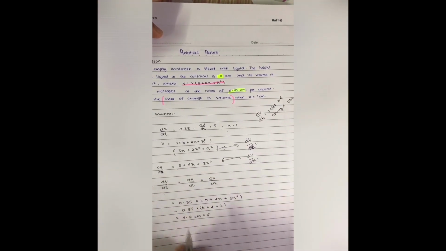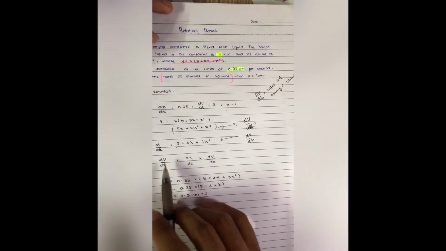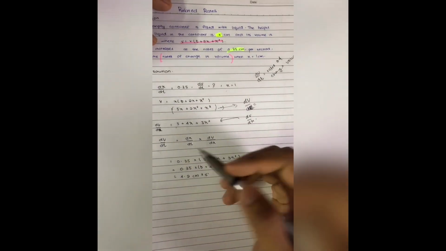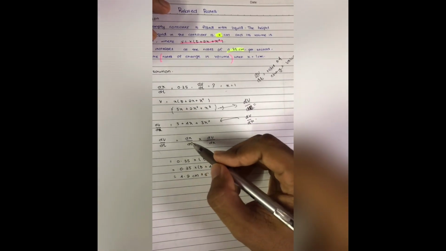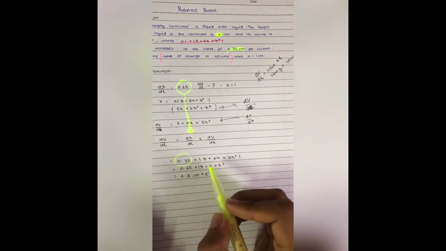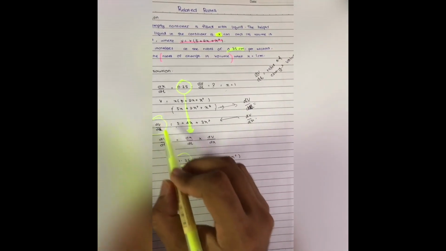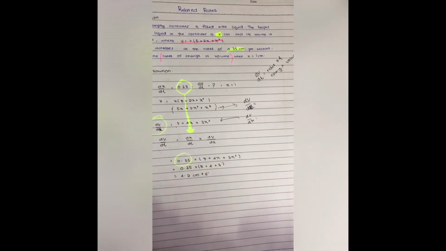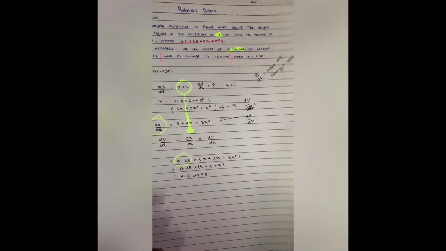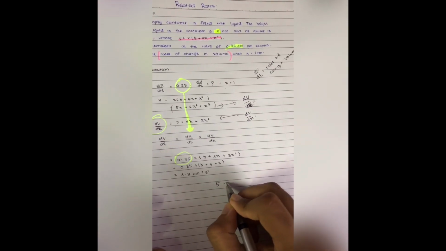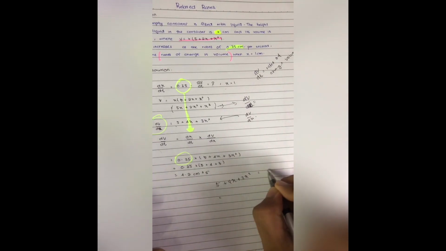When we get this equation, we will use the formula dv over dt equals dx over dt times dv over dx. So dx over dt is 0.35, and we put this in: 0.35 times dv over dx, where dv over dx is this. So we will get 0.35 times 5 plus 4x plus 3x squared. We substitute x with 1.